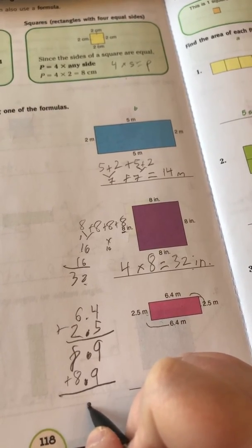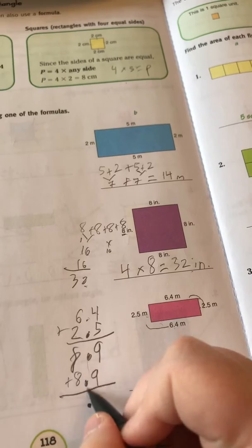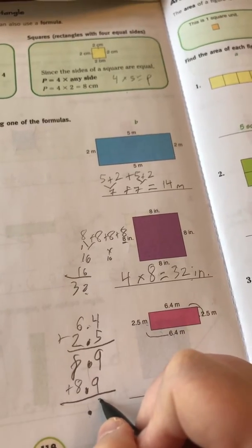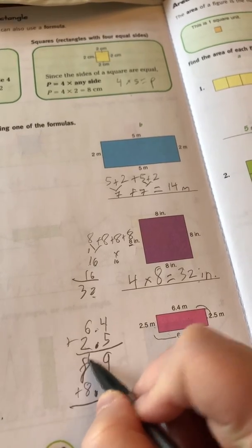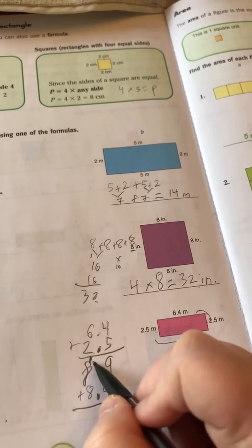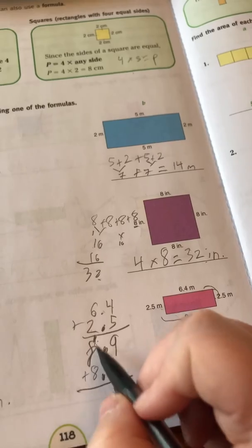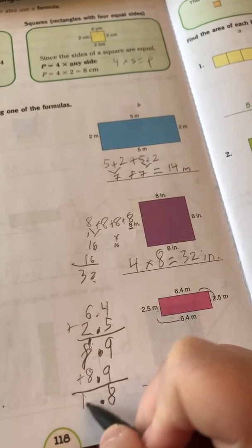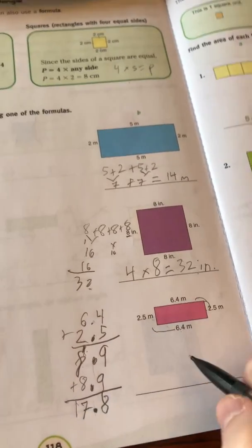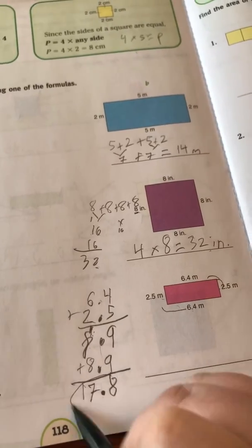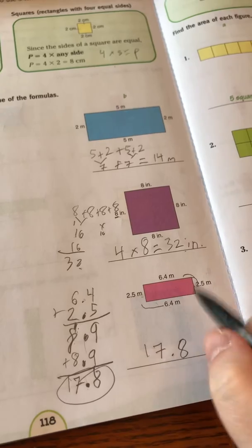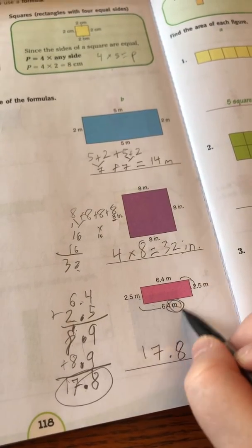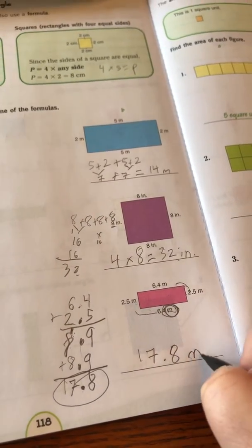Line up the decimal. It should be in a pretty straight line. Okay, 9 plus 9 is 18, so drop the 8. Yes, carry that 1. So 8 plus 1 is 9, and 9 plus 8 is 17. So our answer then would be 17.8. Don't forget your label. Meters.